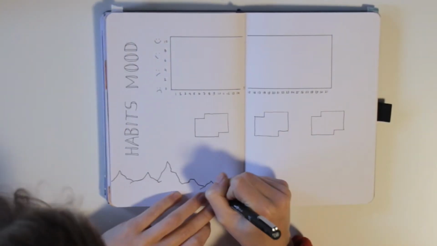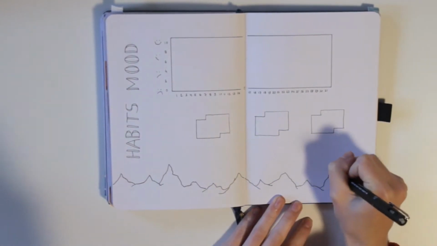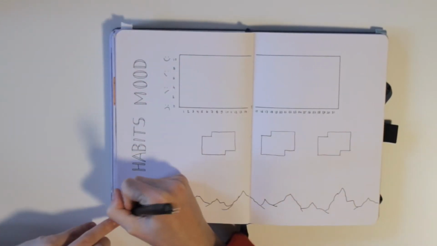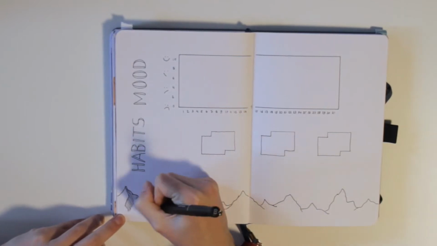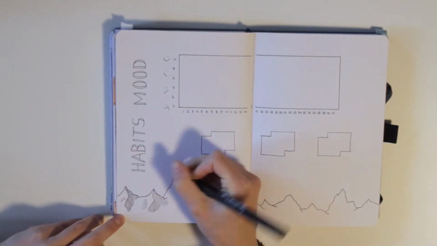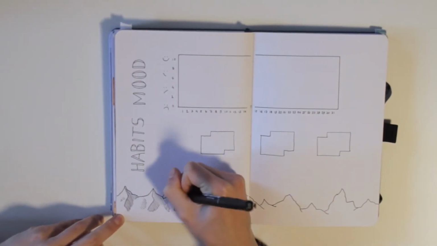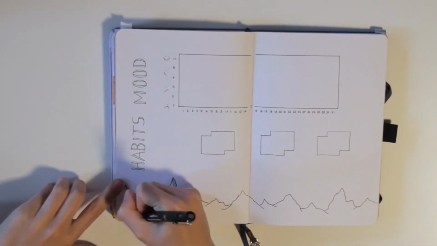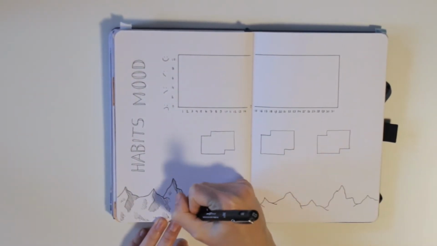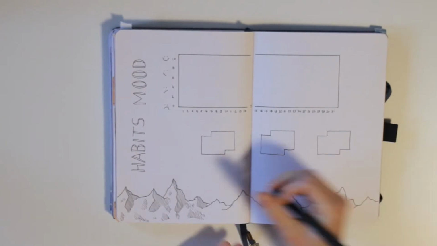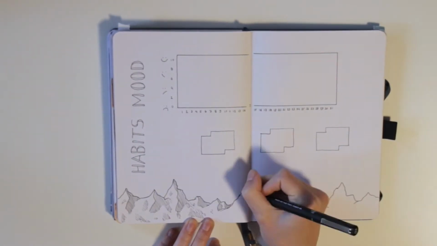And then at the bottom there was this empty space, so I decided to fill this up with some mountains, just using the same method I used in the cover page. Just draw a bunch of squiggly lines and then some other lines and then make some shadows, and it's actually really simple, and I really love how all of these mountain doodles turned out.